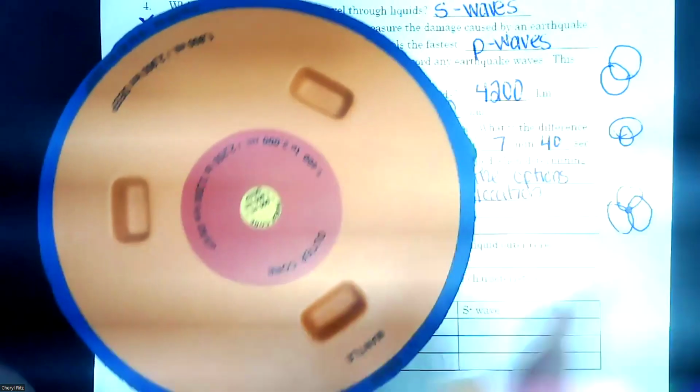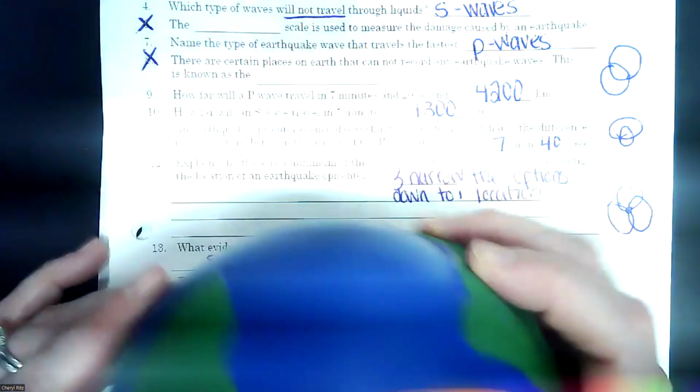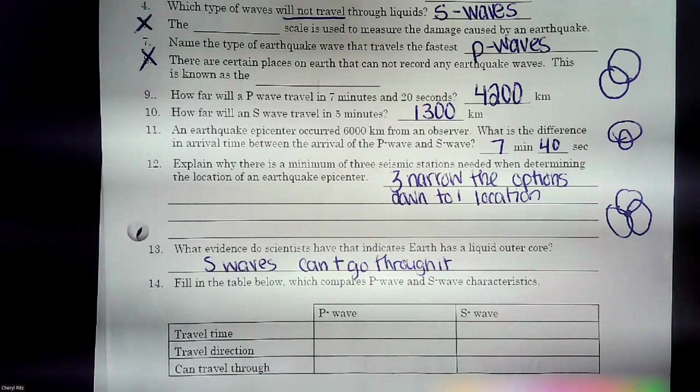But that's why these stations are all over the place. So they have lots of these, and I'm sure now they have even more now that there's computers and stuff. So I'm sure they're everywhere. And we can share data almost instantly.